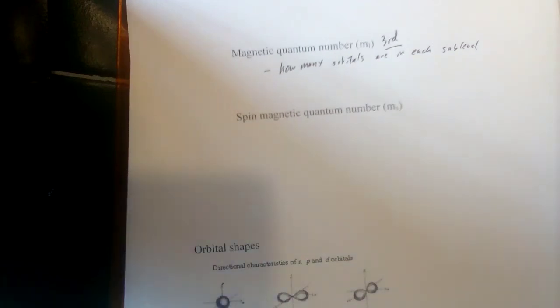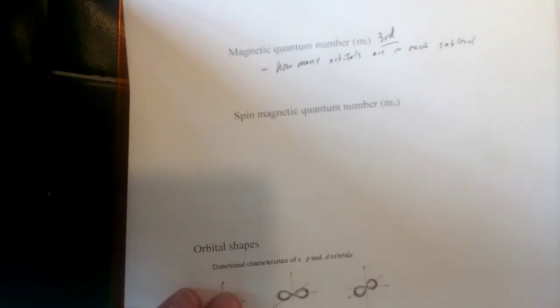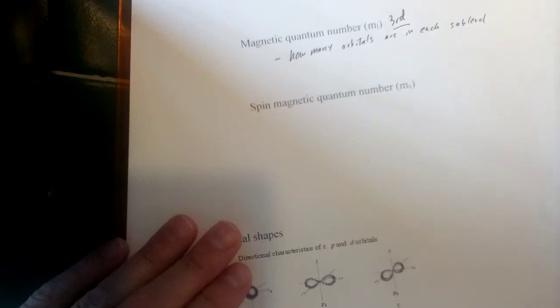Okay, so where the electrons actually reside is termed an orbital, right? And there are orbitals within sublevels. So here's how we determine how many orbitals are in a sublevel.